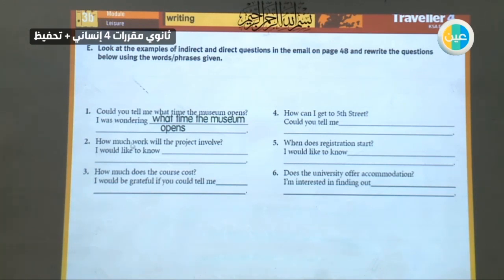Number 2, how much work will the project involve? I would like to know how much the project here will involve. We just change the place of the auxiliary verb will. It is before the subject, we bring it after. Number 3, how much does the course cost? I would be grateful if you could tell me about what? Tell me how much the course costs. We omit does. So here, how much the course costs.